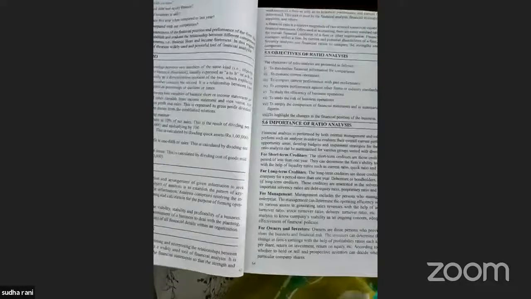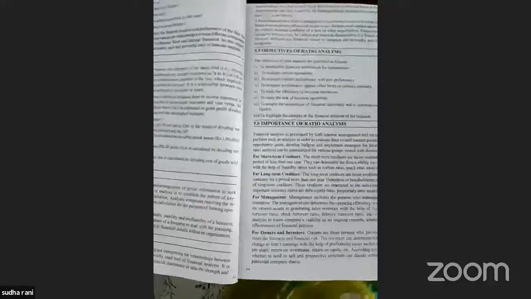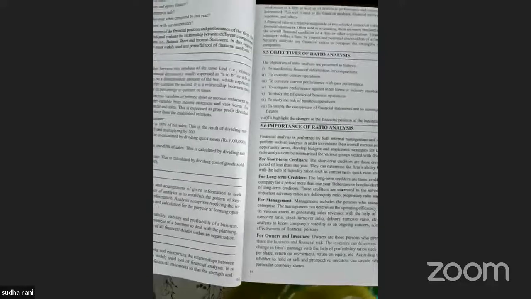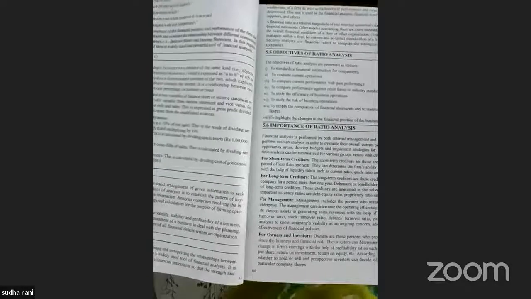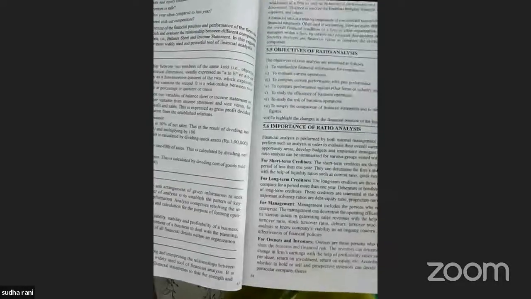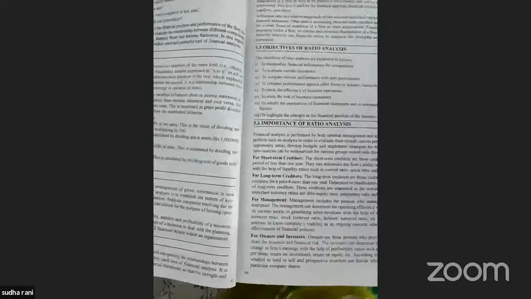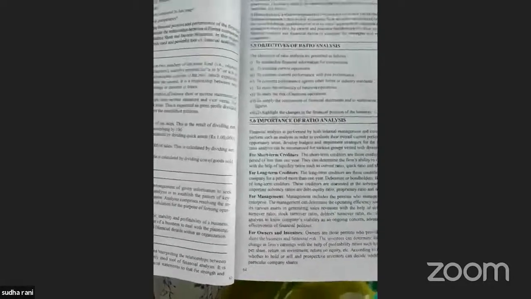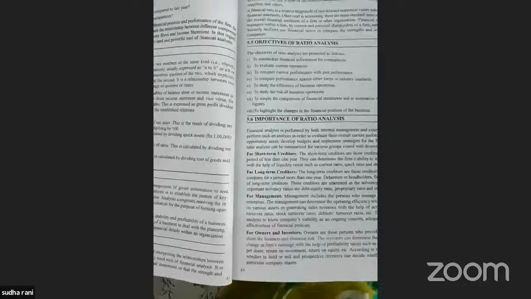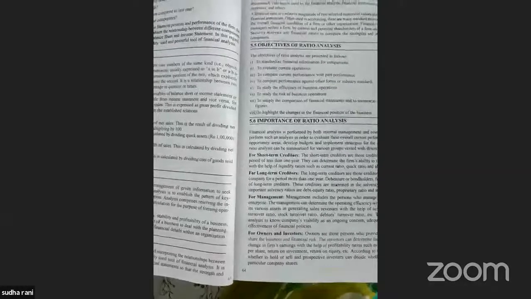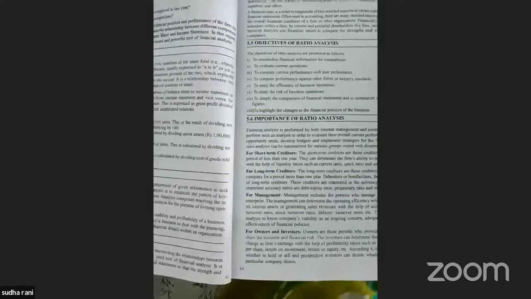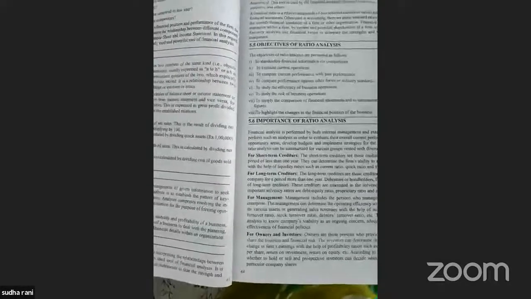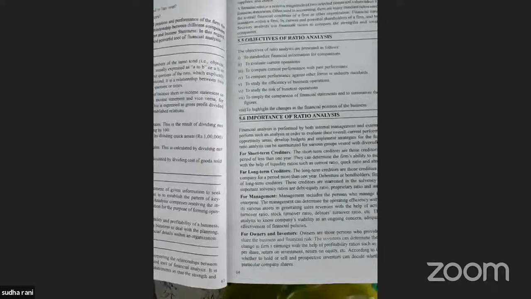Coming to the importance of ratio analysis, why people go for ratio analysis, or why ratio analysis is used as a widely used tool of financial statement analysis. If you look into the importance, the significance, why do people use it much more widely than any other type of financial statement analysis tool?